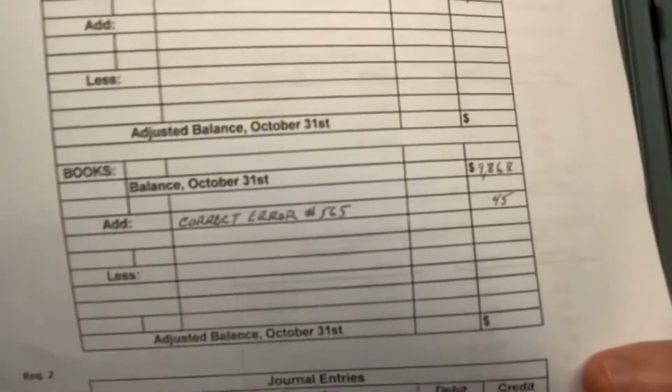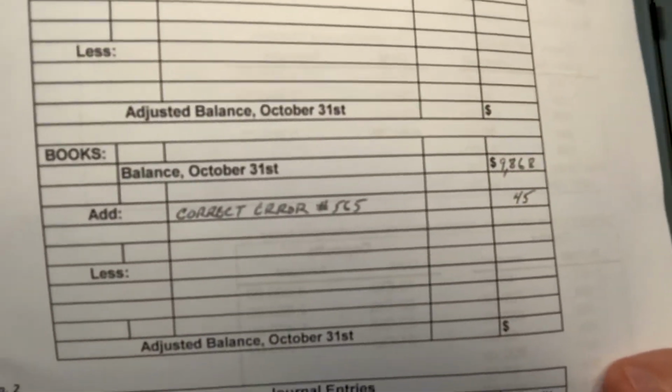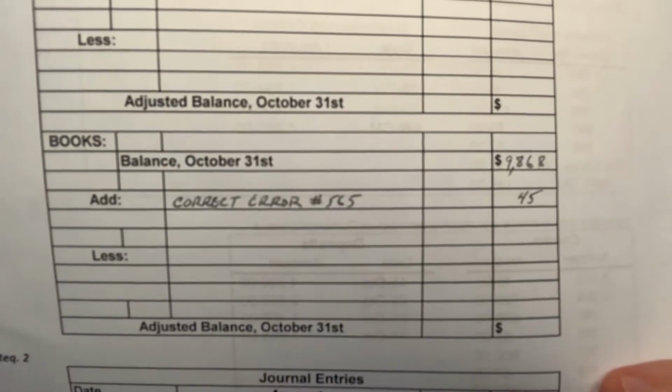Now I've got to put a label on this. I'm going to say something like "correct error." You don't have to get too fancy with these labels, but you do have to have a label. I'll say something like "correct error, this was check 565." And so on your reconciliation form, it's going to look a little bit like this, or something like that, all right?